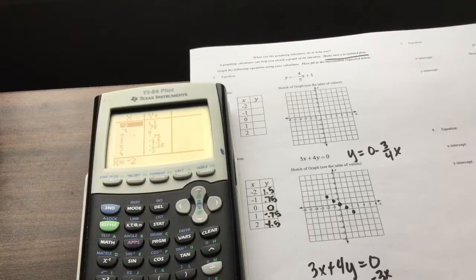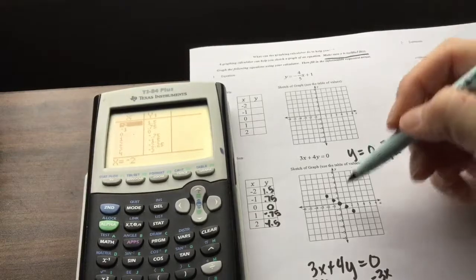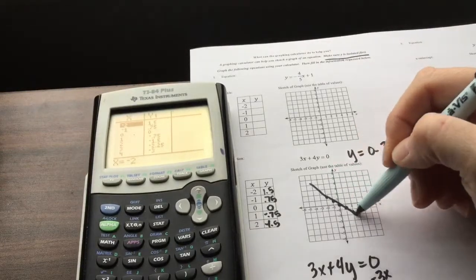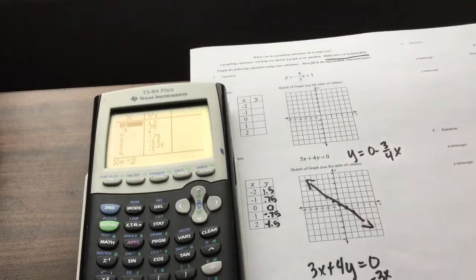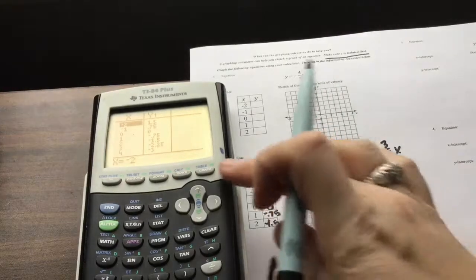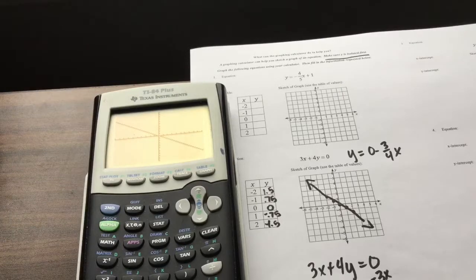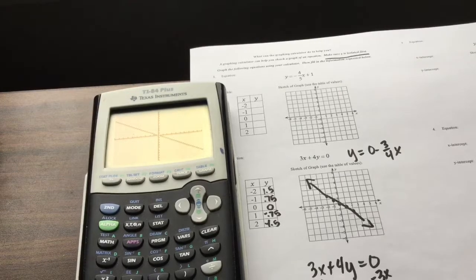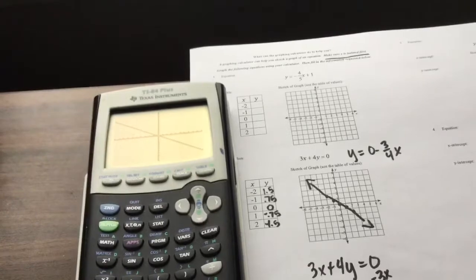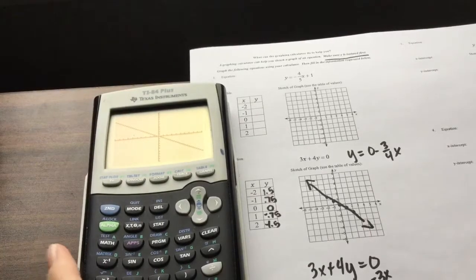And so now I have some specific points on my graph so that when I connect them, I have a much more accurate graph than if I had just sketched from looking at the graph on the calculator. So that's our goal with this, is to create more accurate graphs and have a little easier time of it.